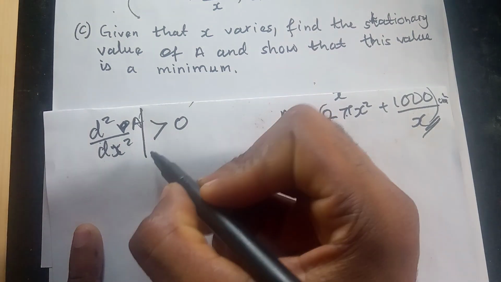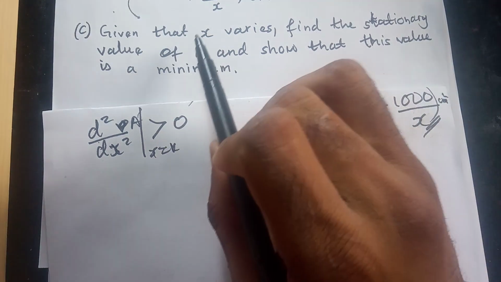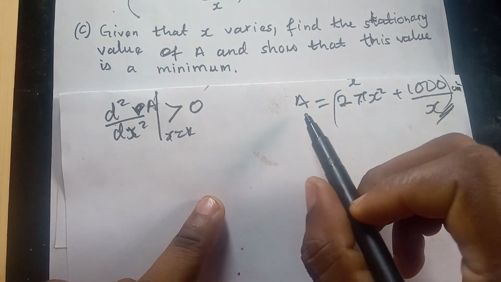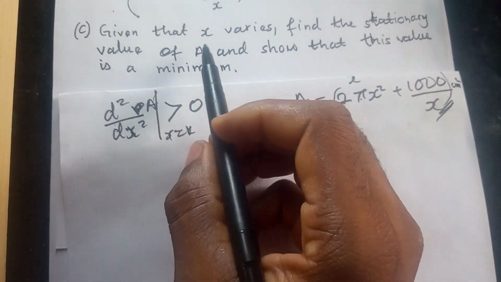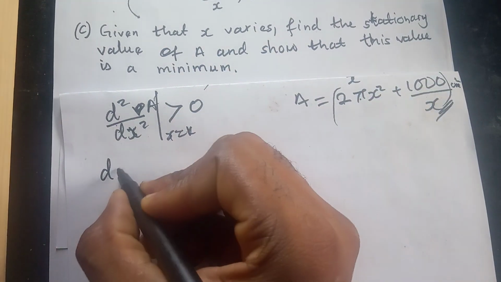Of course, at x is equal to k. So now let's find the value of x. To find the value of x, we have this formula here, and we are told that it varies, so we can differentiate this with respect to x.